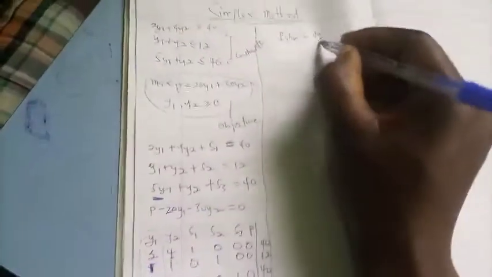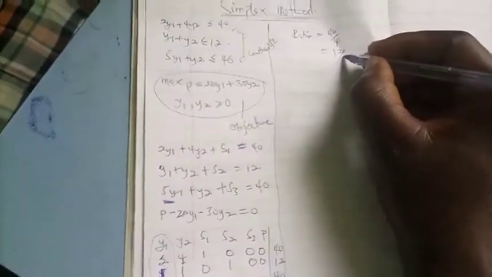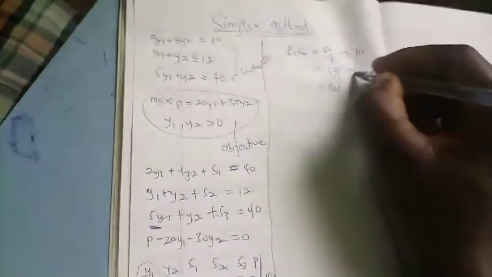So we take this one, 40, then we divide it by 4. Then the next one, we take our 12 and we divide the 12 by 1. Then also 40, we divide it by 1. So this is actually going to be tantamount to 10, 12 here. Then we also have our 40 here.